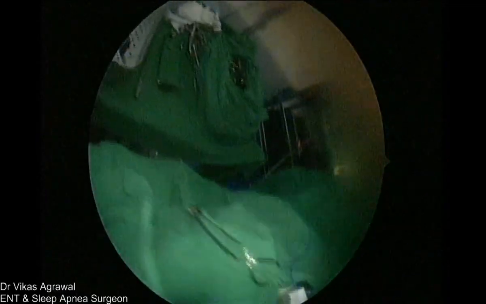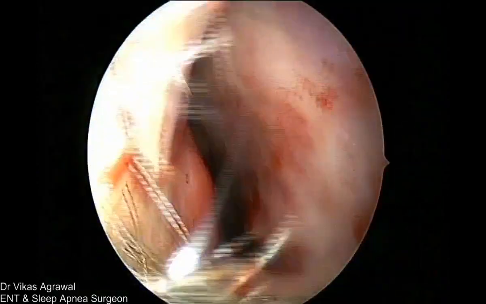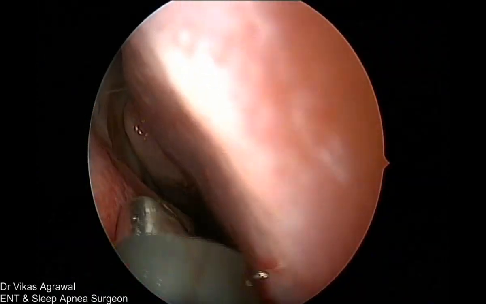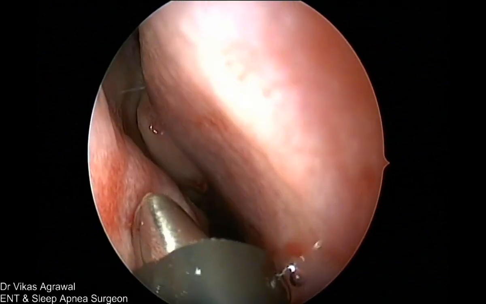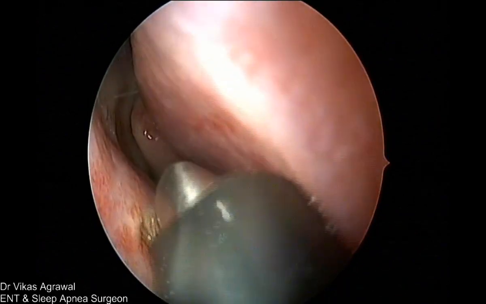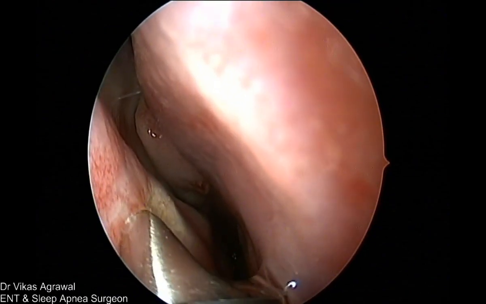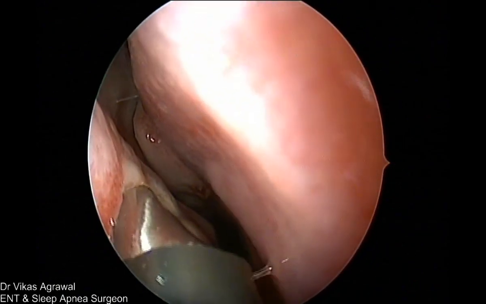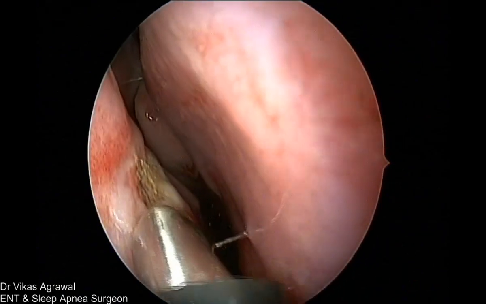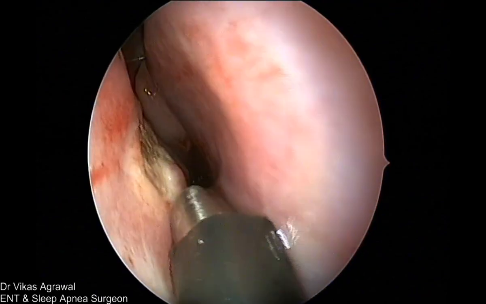See the anterior part. Coblation ready. The anterior upper part. This is the bulbous part. This I am just coagulating. So you can do a submucosal diathermy as well. But I have realized that doing this, though there is a little loss of mucosa, this is much more easy on the patient than doing a cautery.